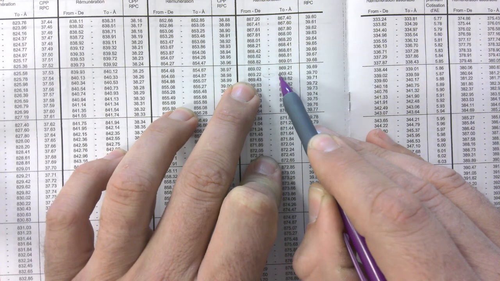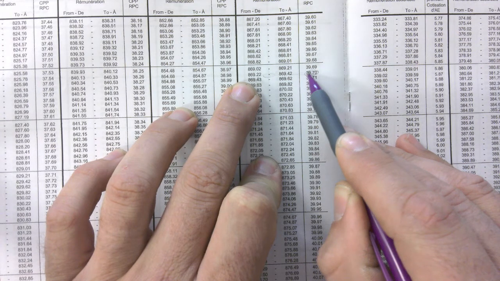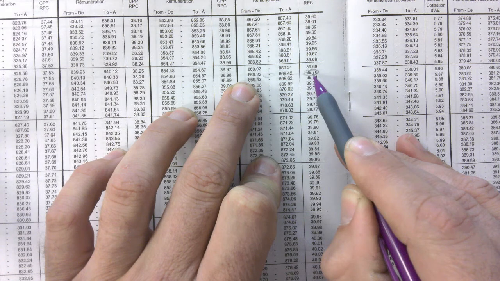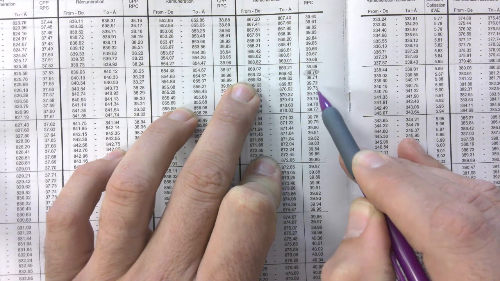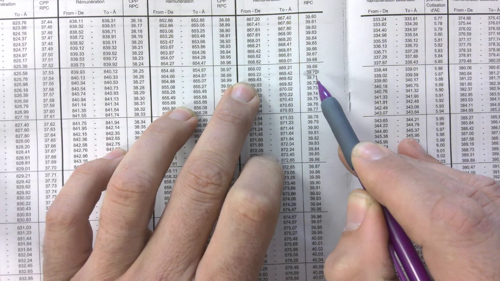Don't write on my charts, okay? Just doing this for your notes. So it's 39.70, and notice that you could be off by 1 cent. So it's important you get that right. So 39.70 is what you're going to write down for CPP.